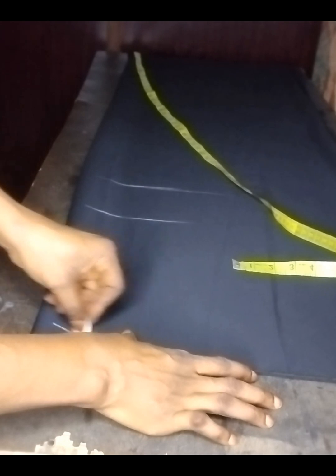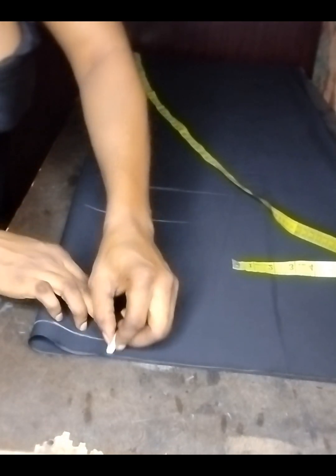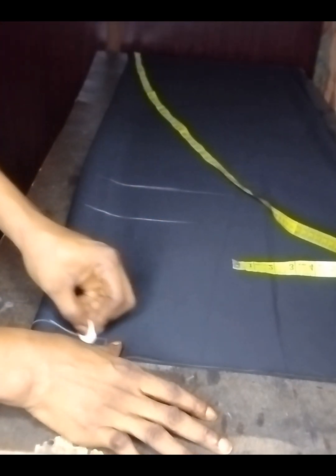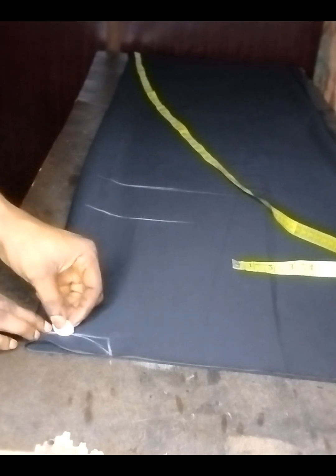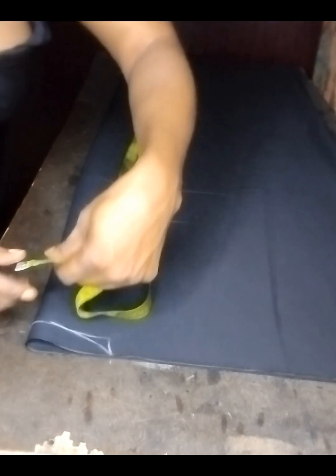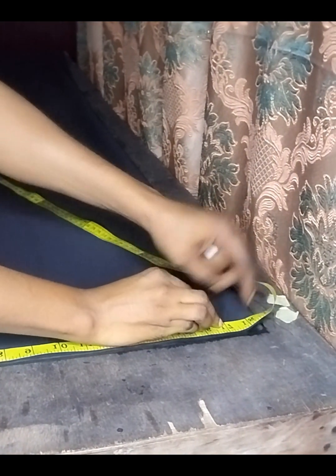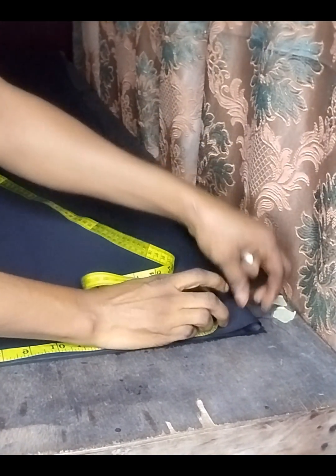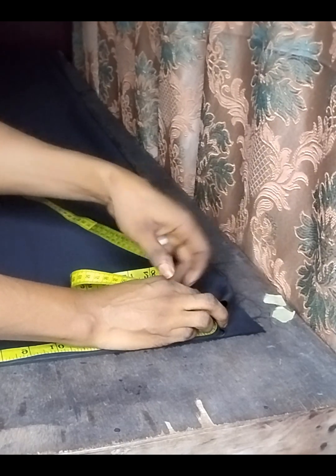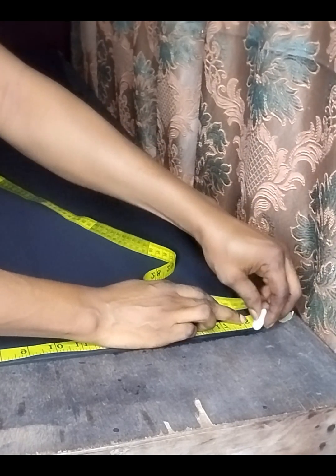So I'll go ahead and connect the neck width and the neck depth. Remember, this particular 1 inch is for the back neckline. So I'll go ahead and take the length of my sleeve, that's from the center of my back neck to where my sleeve would stop.